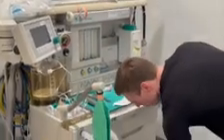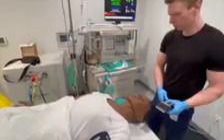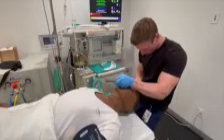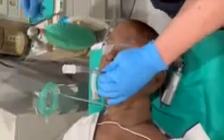Today, we'll be walking through the steps of an appropriate setup in the operating room to prepare for a general anesthetic induction. We will begin by showing you how to prepare the room, how to get the patient situated, managing the induction sequence, and ending with direct laryngoscopy and airway securement.